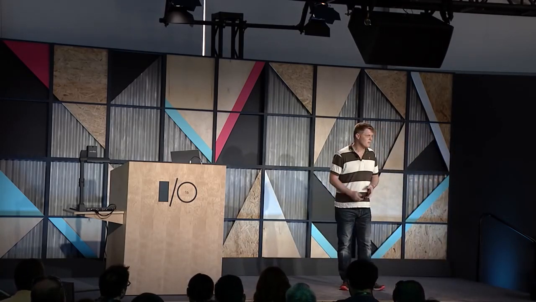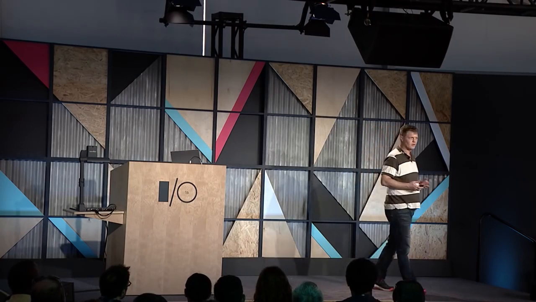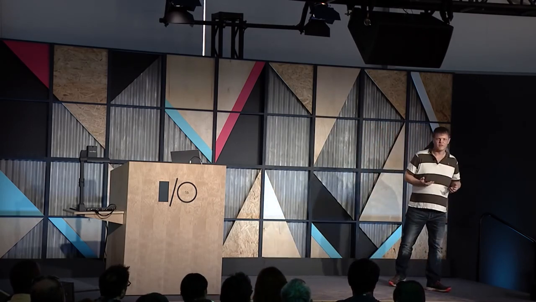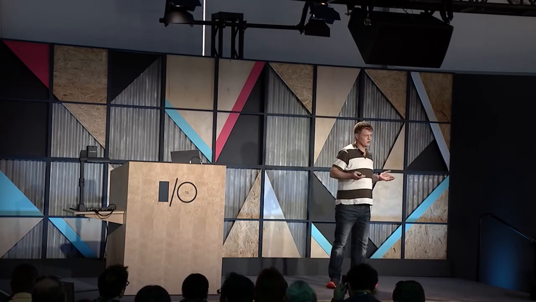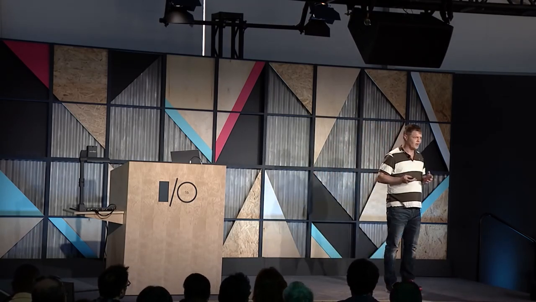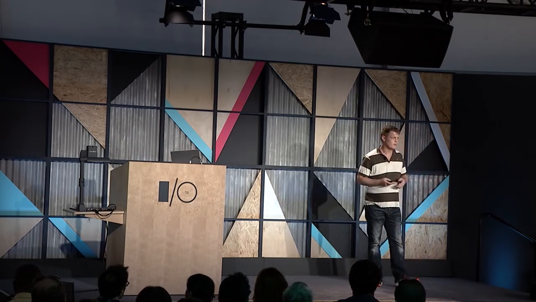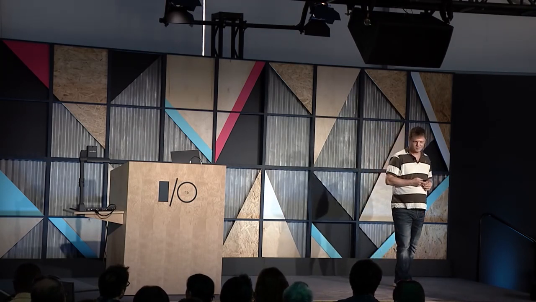I'm a member of the media team, so I'm usually working with large media partners, audio and video partners, to improve the streaming experience of their app. So usually this boils down to integrating ExoPlayer or helping them migrate to ExoPlayer.